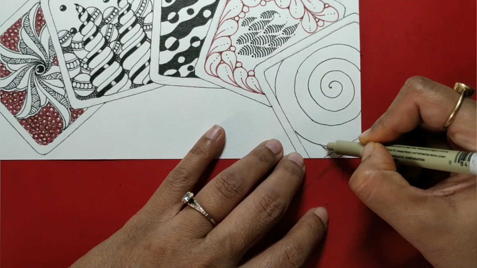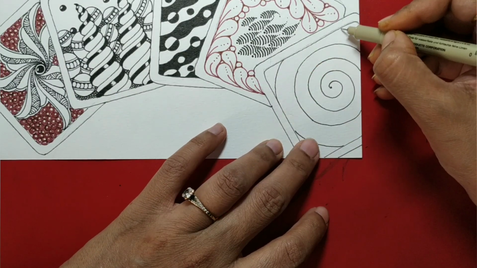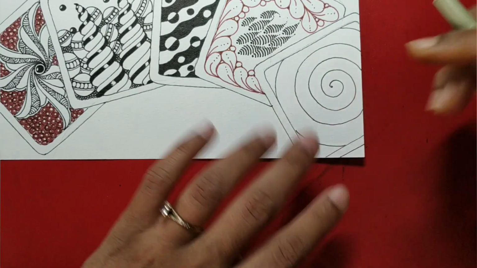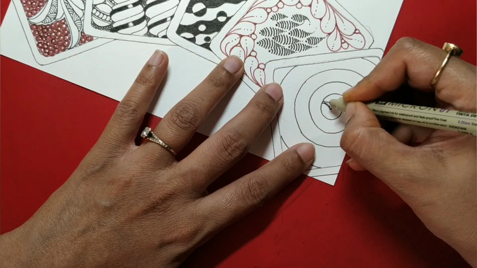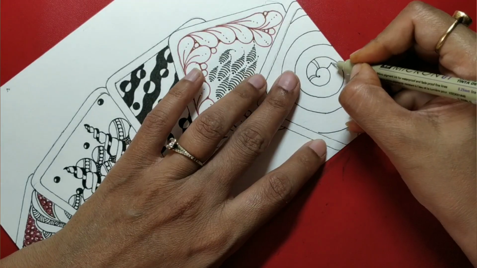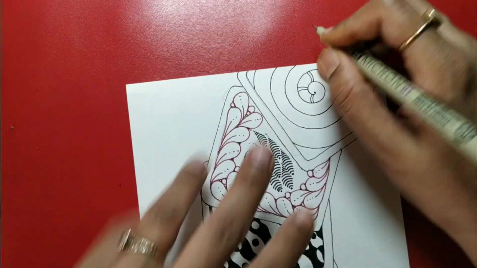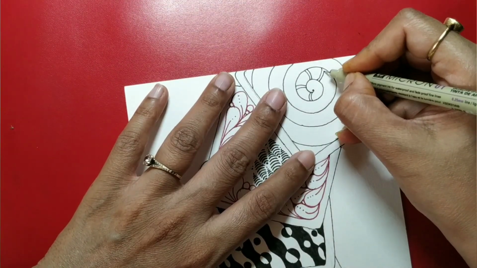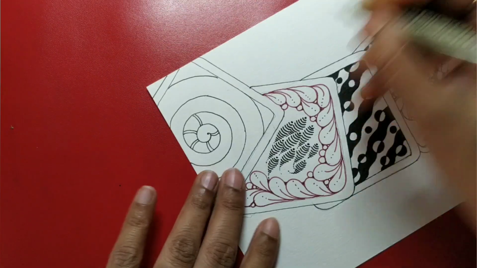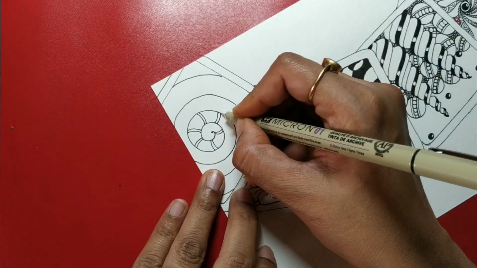I think 2 tangles should be fine. Yes, the next step is to add these curved lines and divide your entire spiral into sections. Slowly take your time and do that exercise.